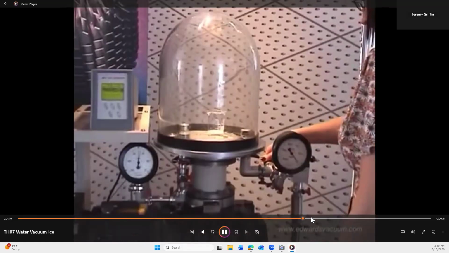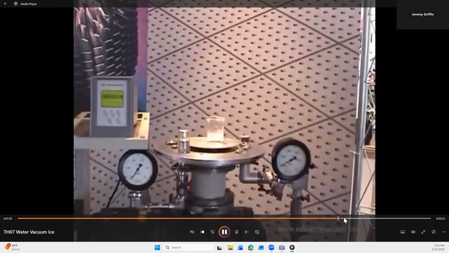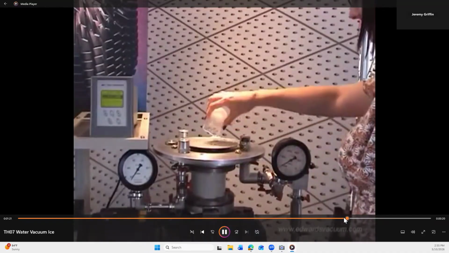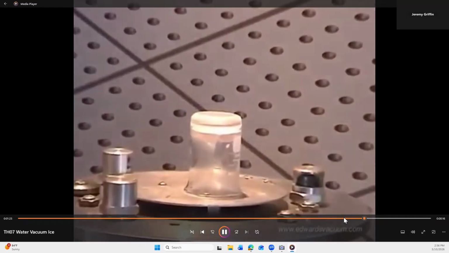Is that ice? Oh, it is. It boiled until it froze from reduced pressure. At no point was that ever hot. It started off as room temperature and it just got cooler until it froze over. All right, you guys see that?